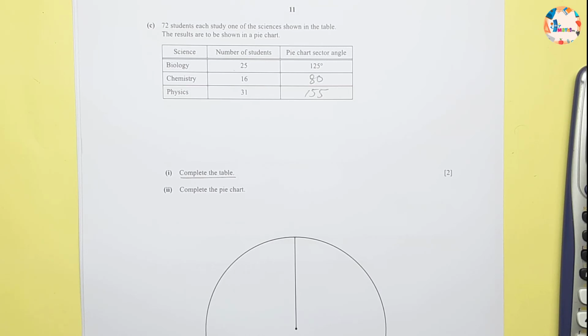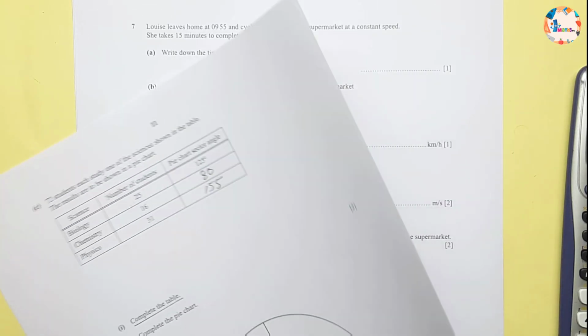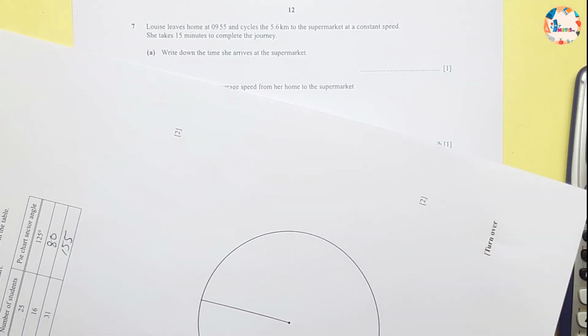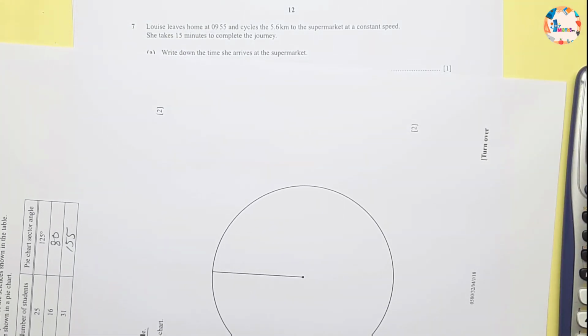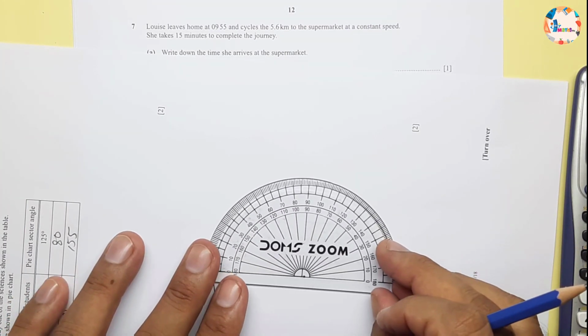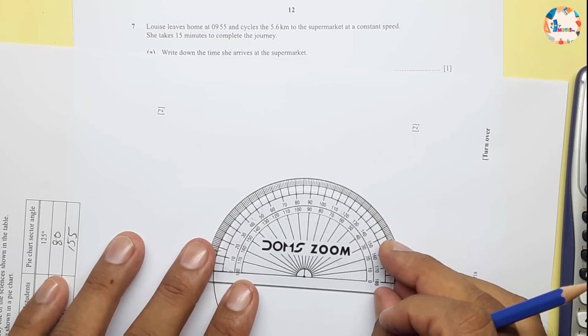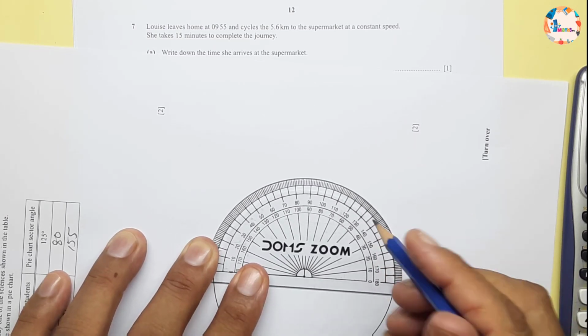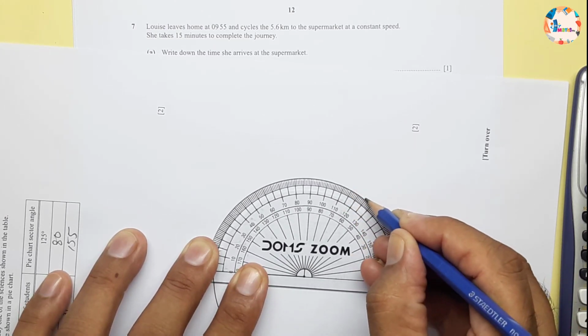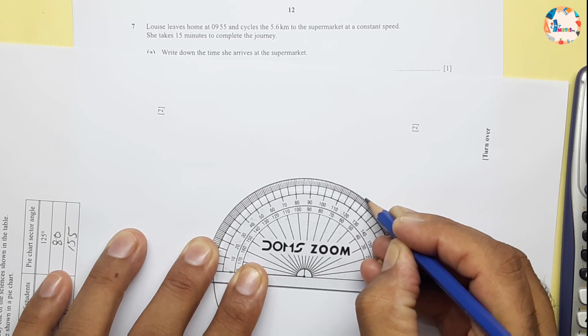So first we will draw this one, the 125 angle. We can check from here, this is 0. Then 125 will be this one.